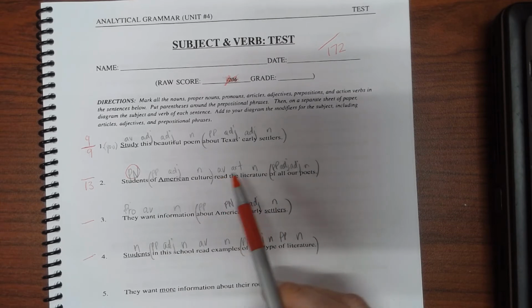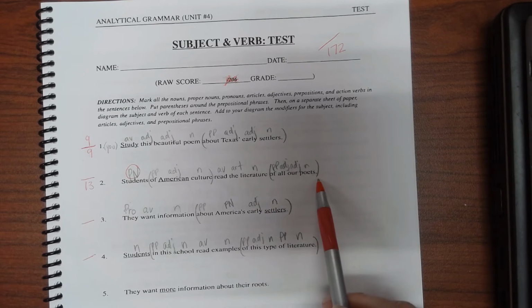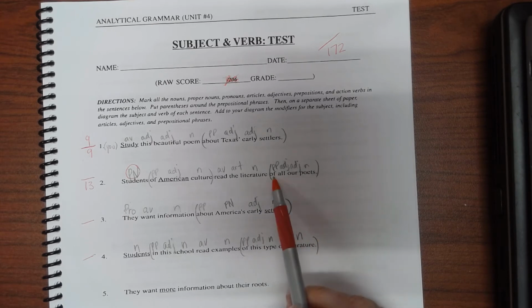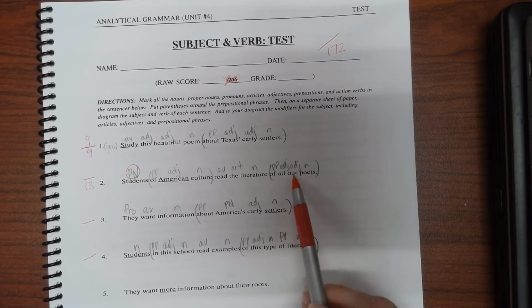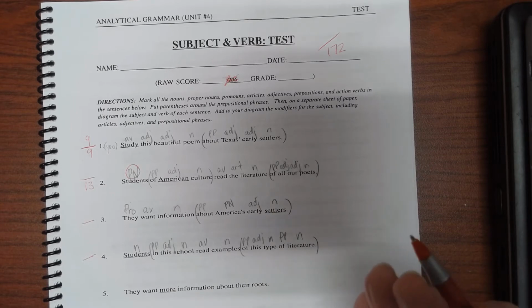Read is an action verb. The is an article. Literature is a noun. Of all our poets is a prepositional phrase. Of is a preposition. All is an adjective. Our is an adjective. Poets is a noun. Parentheses, please. Now I know I'm going quickly through it, but you have it visually in front of you, and I don't want to do a super long video.